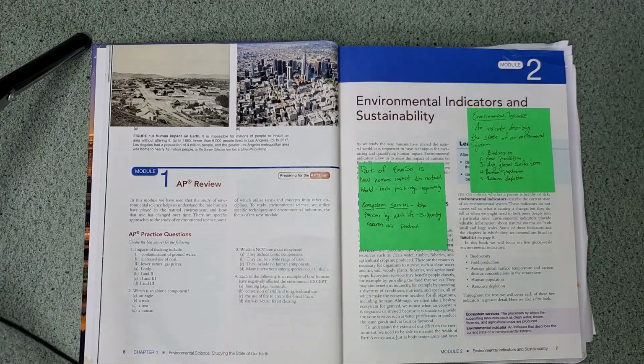So an important part of environmental science is knowing how humans impact the natural world, both positively and negatively. And that's going to be a major theme for us throughout this year. In order to understand this better, we first need to talk about ecosystem services.